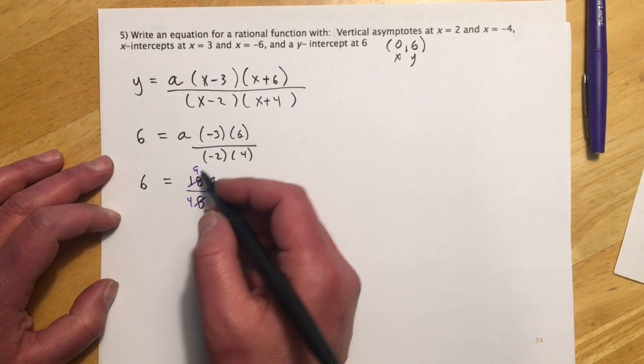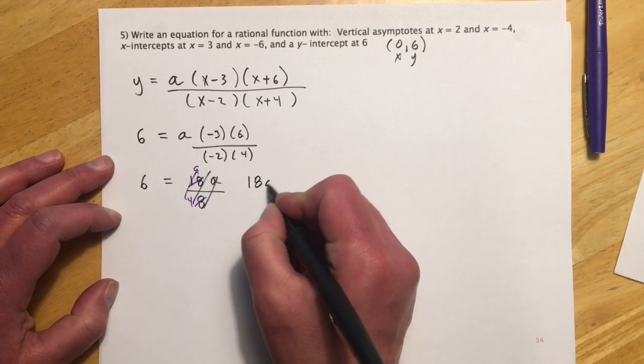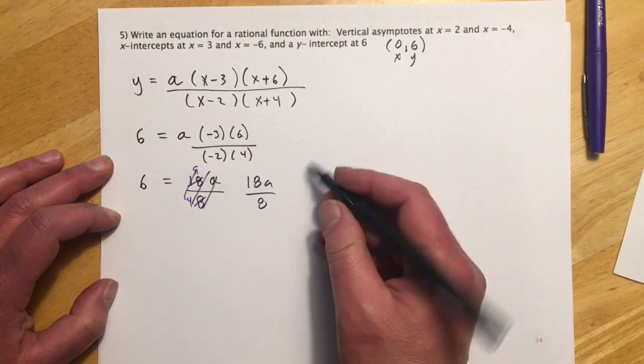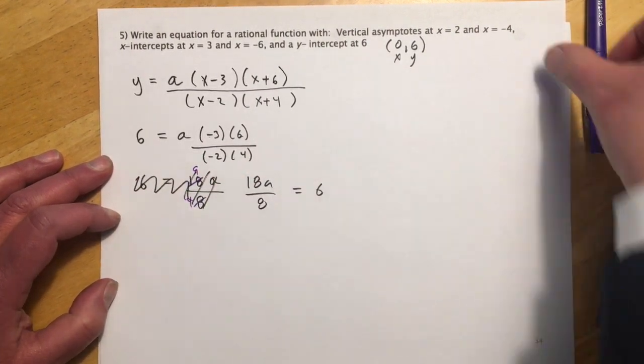And actually, you know what? It's better if I don't. I just looked at what's coming up. Scratch that. Let's leave it 18a over 8. I'm just going to throw my 6 over here because that all got a little messy.